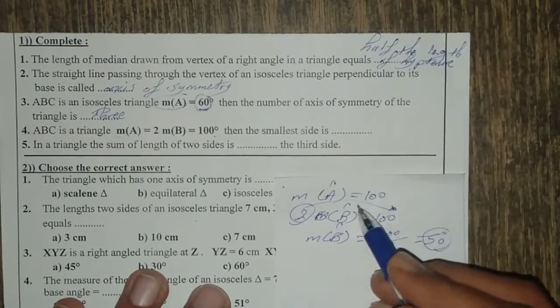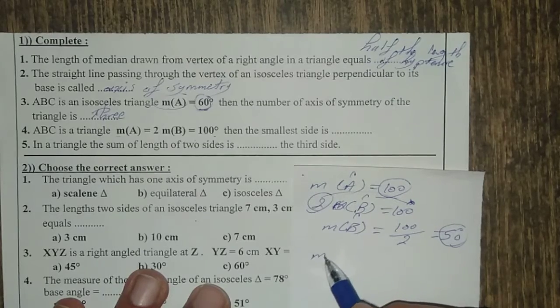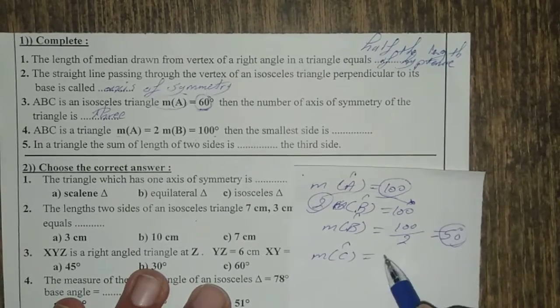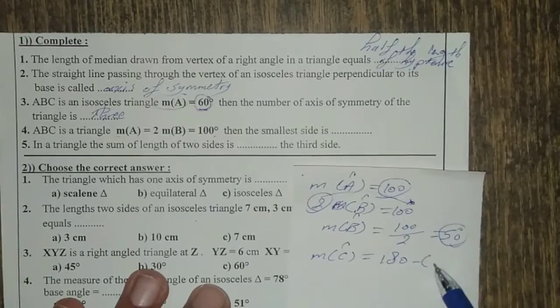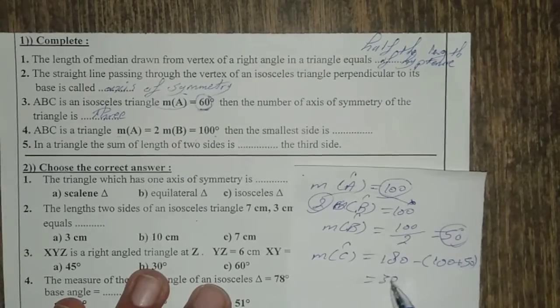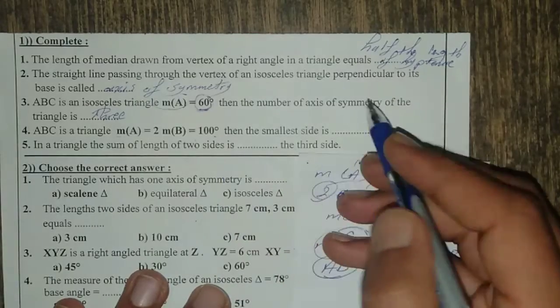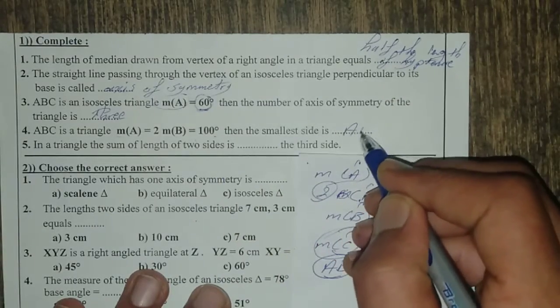We have 2 angles. Then the third, which is angle C. Measure of angle C equals 180 minus the sum of 150 equals 30. So the angle C is the smallest angle. This means the side opposite to angle C, which is AB, is also the smallest side. Then the smallest side is AB.